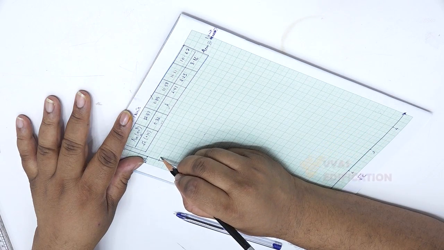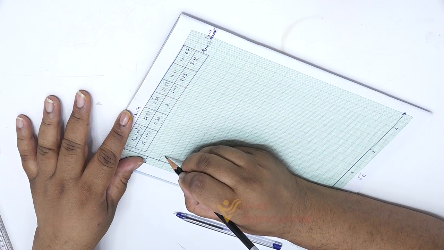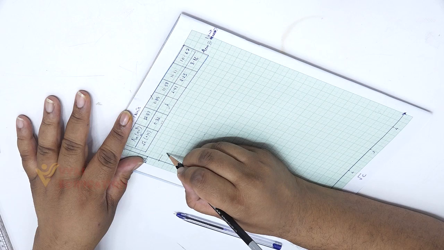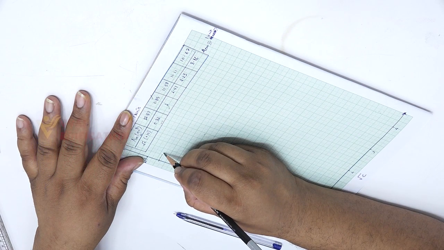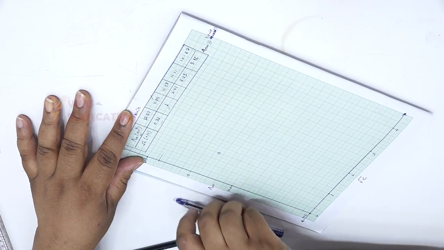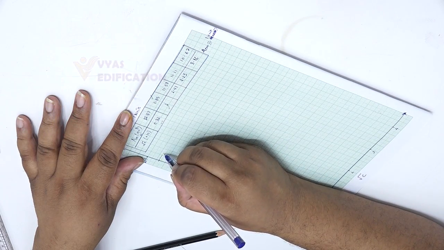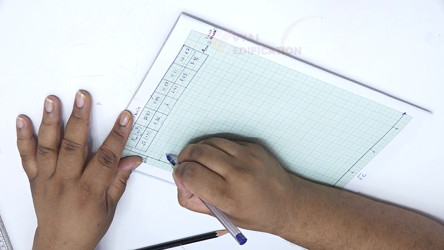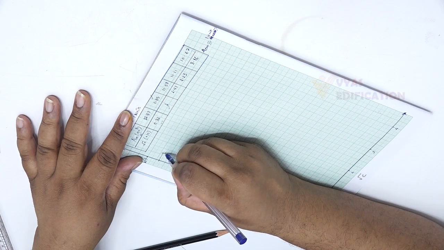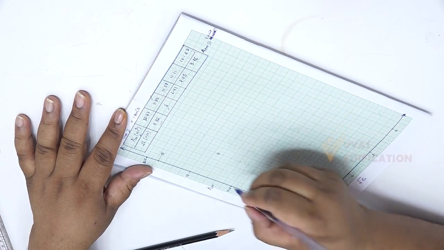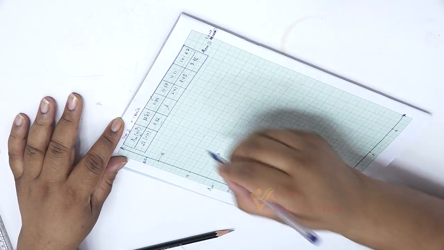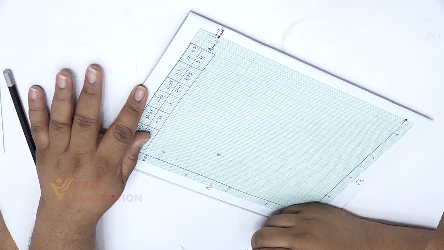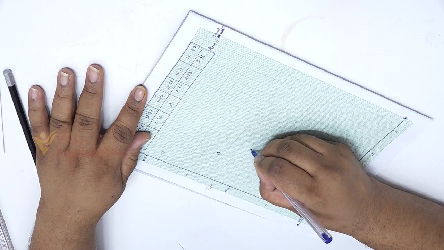Observe very carefully. 1.3 centimeters. 1, 2, 3. This is the point. So 1.3 on the x-axis and so much distance on the y-axis. Very beautifully, this is my point. So I've got this point, I've got this one. Similarly, let us draw the remaining 3 points also, which I've got marked.